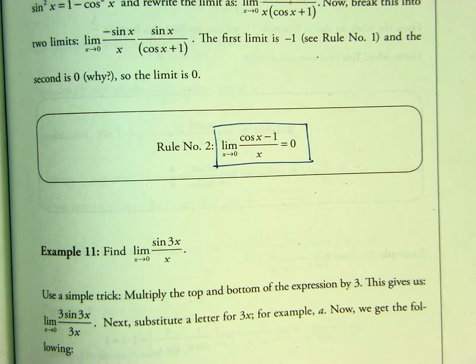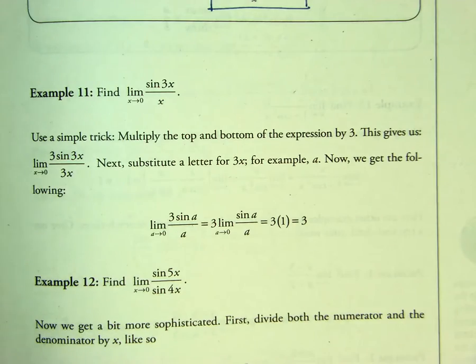So sine, we just had sine x over x. For cosine, we actually have to minus 1 because cosine of 0 is 1, so we have to take it away. So how do we use those to apply them to math or to the calculus that we've been learning today?